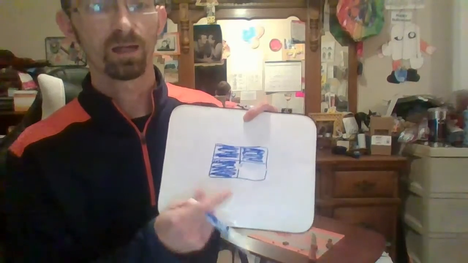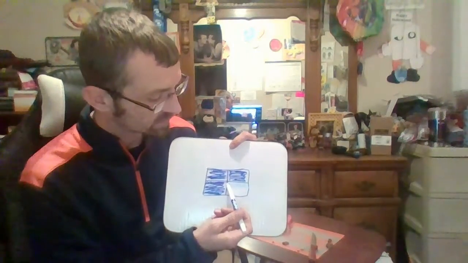So maybe we look at a rectangle. So if I was to show you a rectangle like this, how many of you can tell me what that fraction would be?